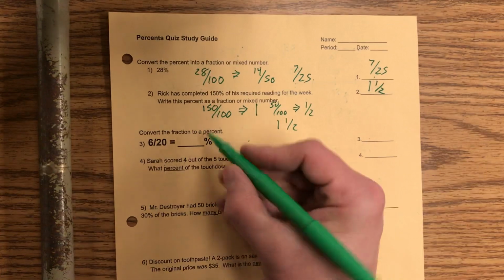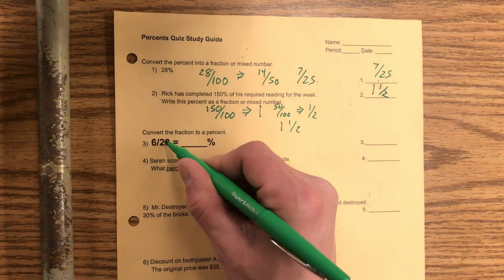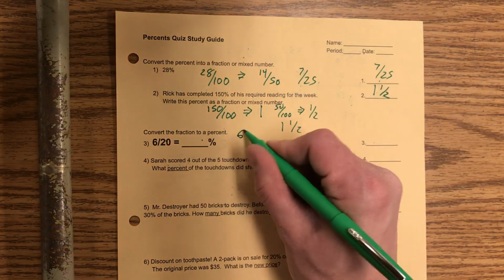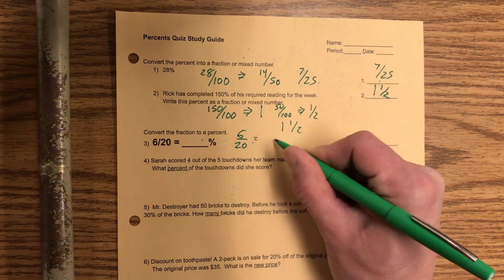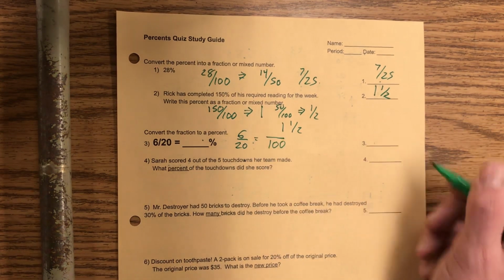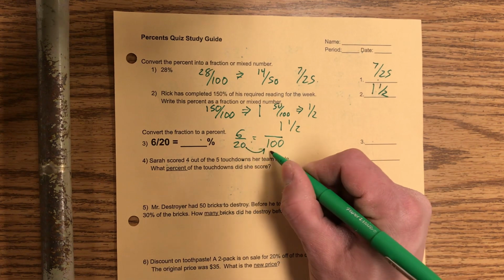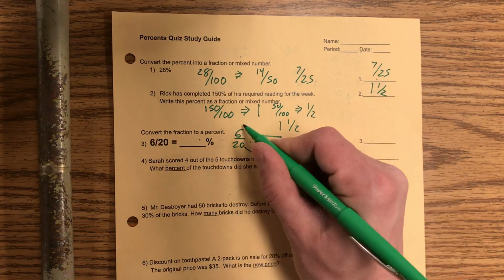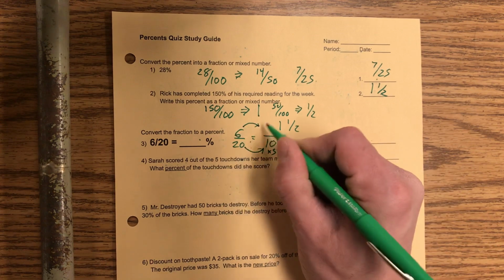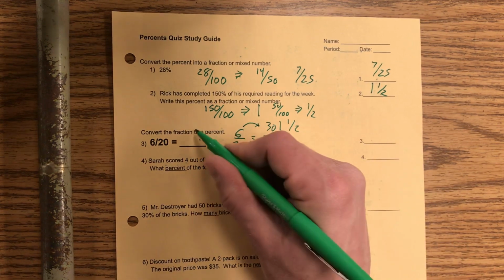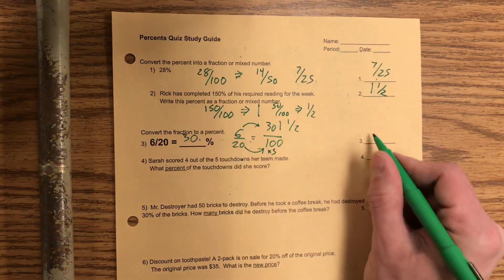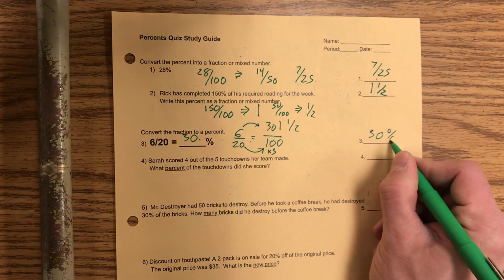Convert the fraction to a percent. I have 6/20. Remember, percent means out of 100. This is the same as saying 6/20 equals what over 100? Well, how do I get there? I look at this connection. 20 to 100 is times 5. We've been seeing that a lot recently. So 6 times 5 is 30. Ergo, this should be 30%.